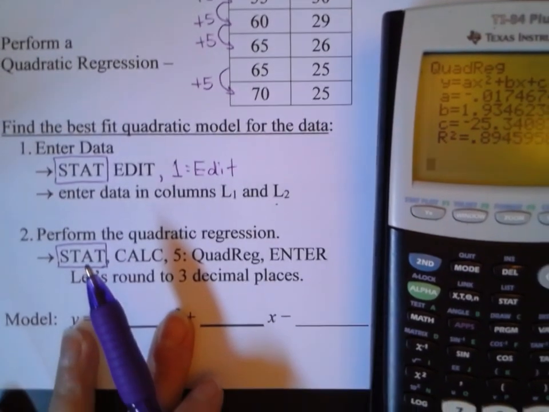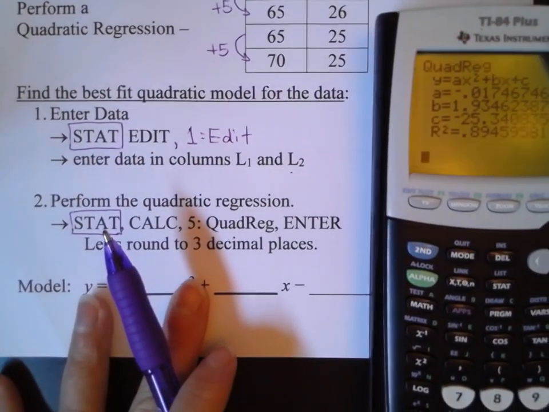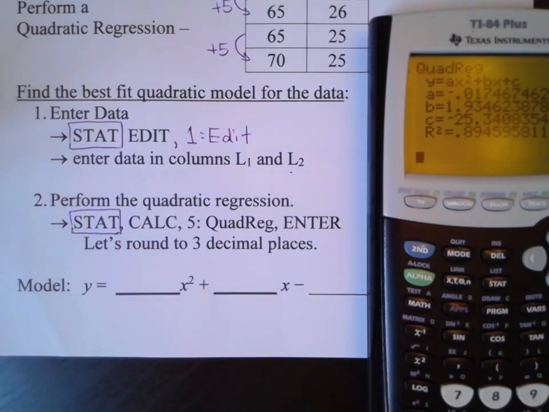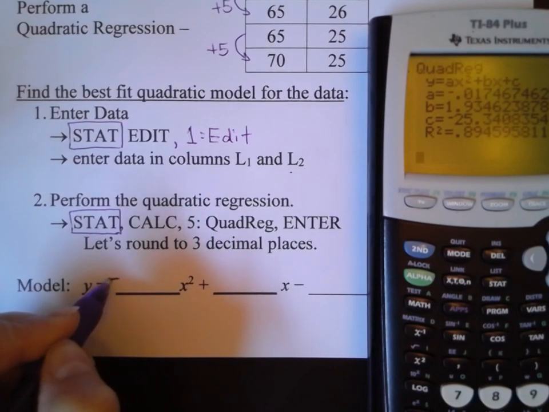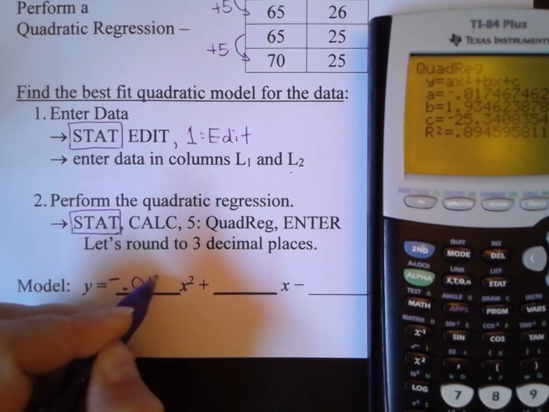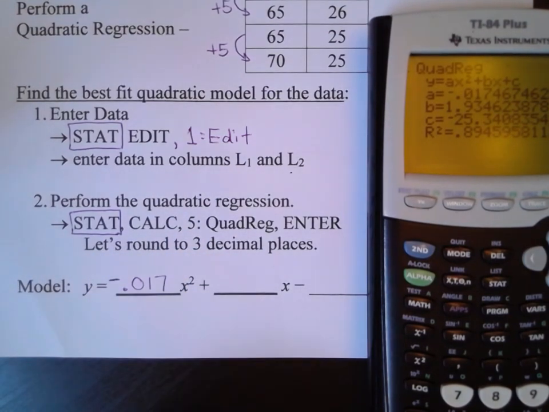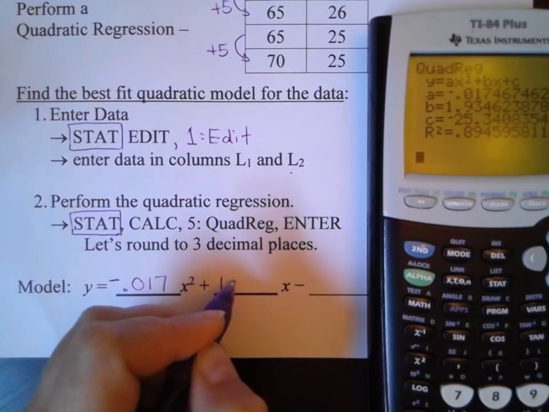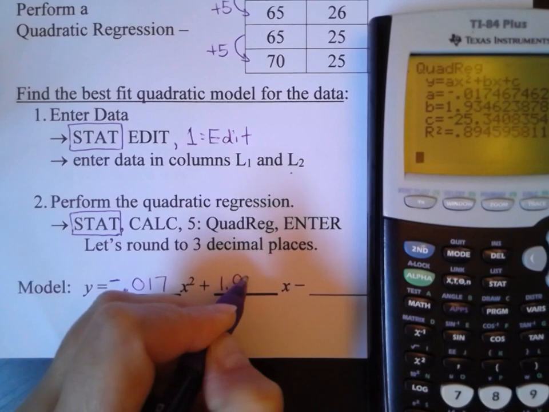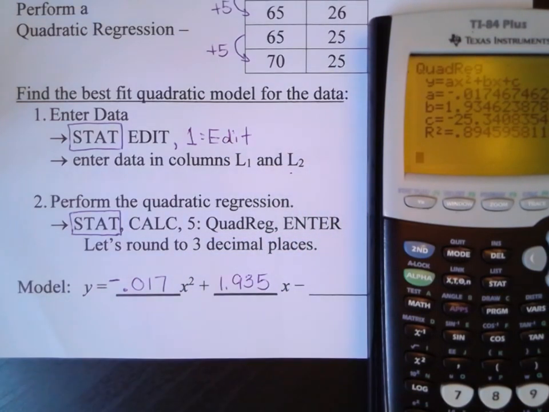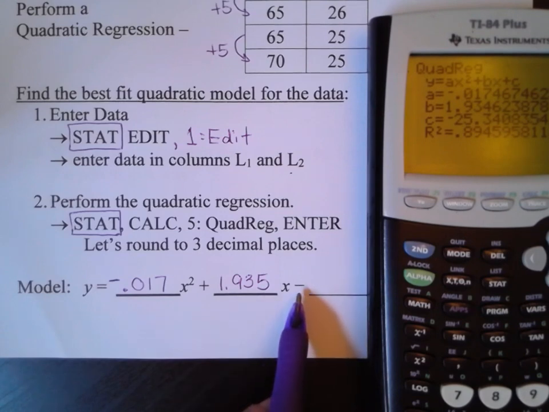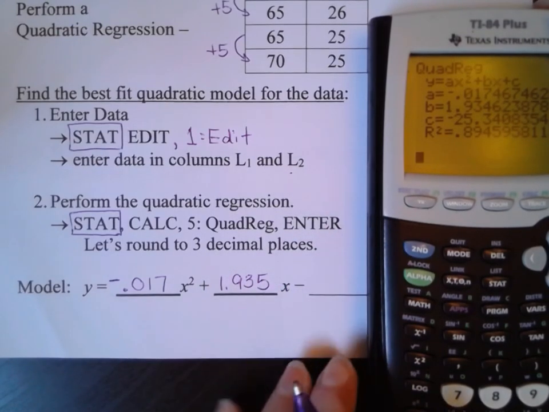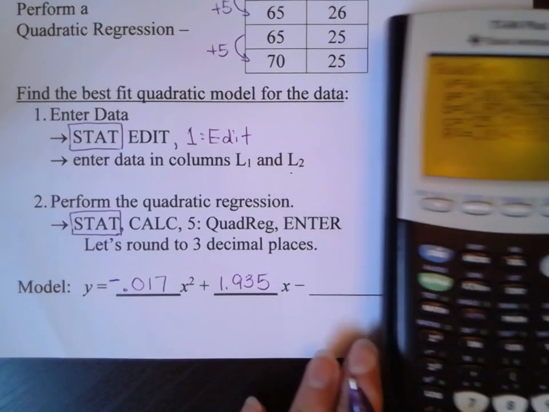So let's write those down. We're going to round to 3 decimal places. So for this one, we have negative 0.017x squared plus 1.935 times x. Okay, and I guess I already put in the minus there, and generally that would be a plus, and C would be negative, but in this case, I guess I was anticipating that C was negative. So this would be 25.341.